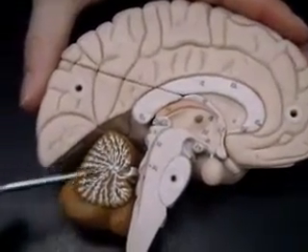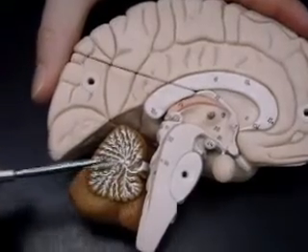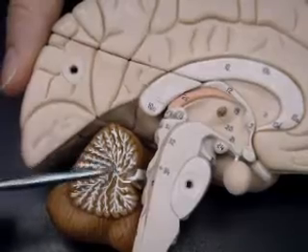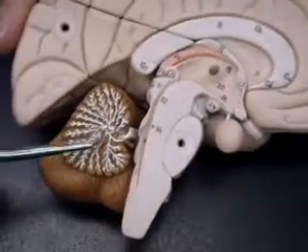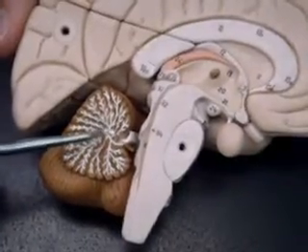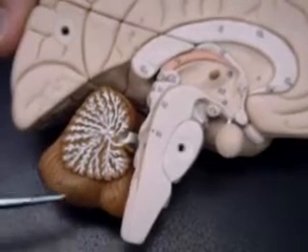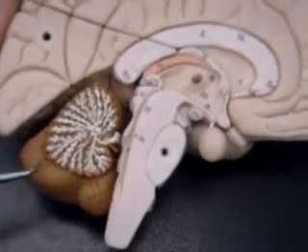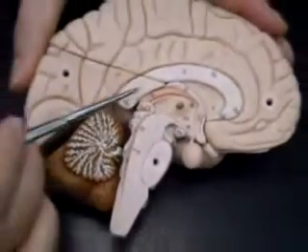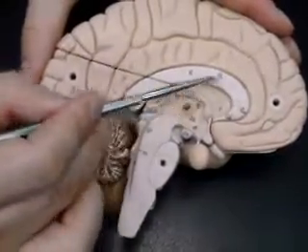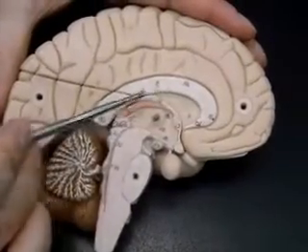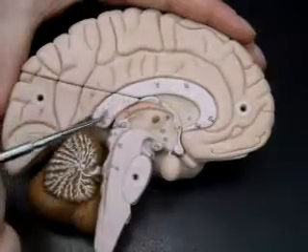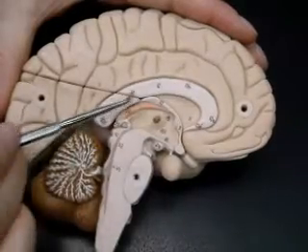And now we're seeing a structure within the cerebellum that kind of looks like a tree. And that white structure there is called the arbor vitae. It literally means tree of life. So the tree of life, the arbor vitae, is on the cerebellum. This structure right here connects the two lobes of the cerebrum, and that is known as the corpus callosum. So that right there is the corpus callosum.